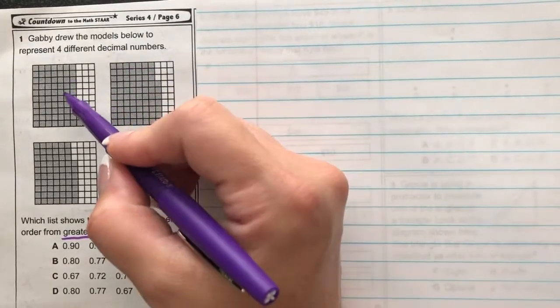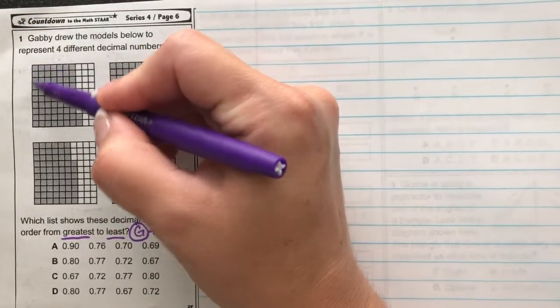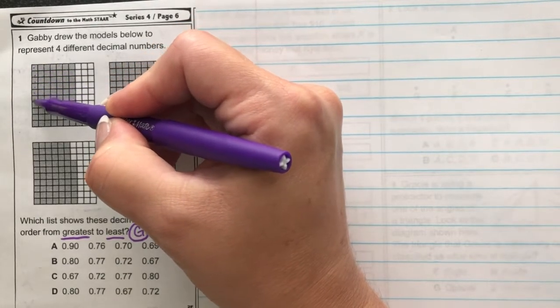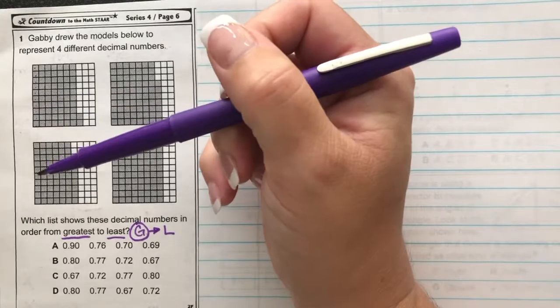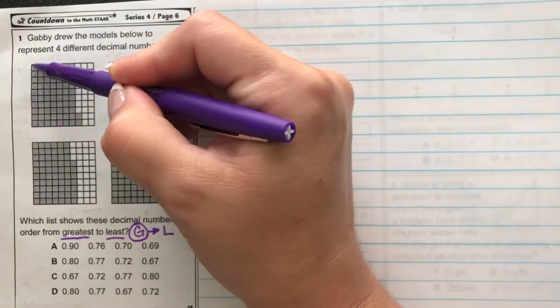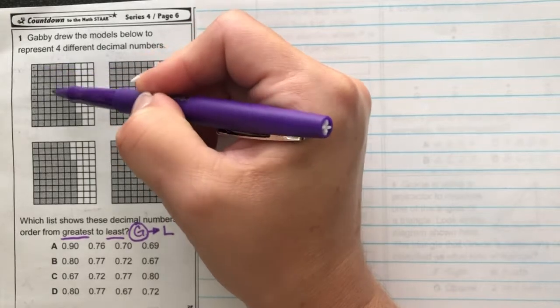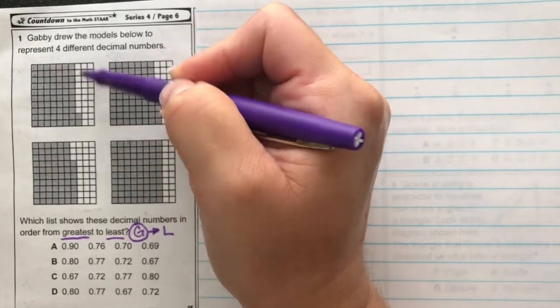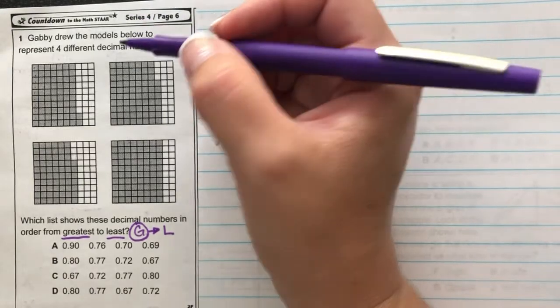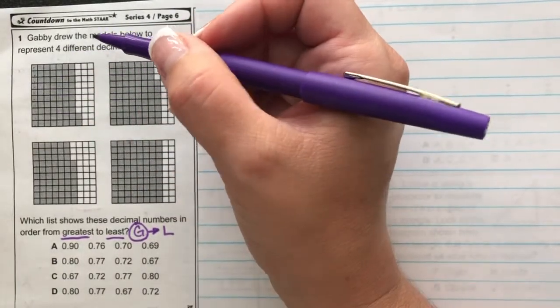Starting at the top, each one of these columns has 1, 2, 3, 4, 5, 6, 7, 8, 9, 10 parts to it. All together, if I count by tens, I have 10, 20, 30, 40, 50, 60, 70, 80, 90, 100 pieces all together. That's the total number of parts that make up the whole.